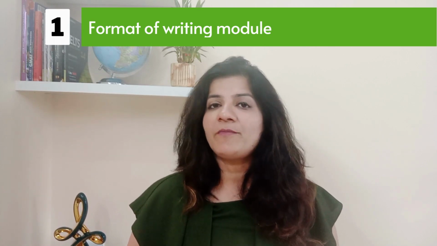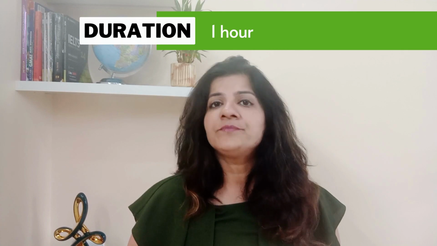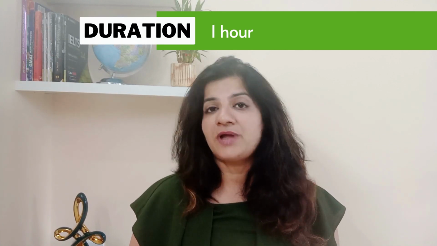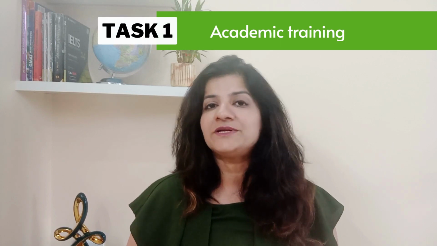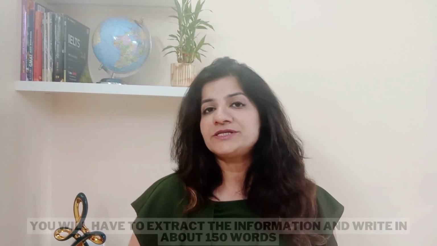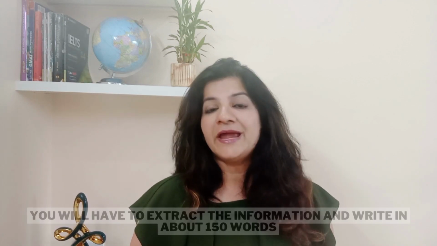First, understand the format of the writing module. The writing module is for about an hour. So the duration of the module is 1 hour, and there are 2 tasks. Task 1 for academic training is summarizing written text, where you get pie charts, line graphs and bar graphs. You will have to extract the information from there and write in about 150 words. At least 150 words, could be more than that as well.